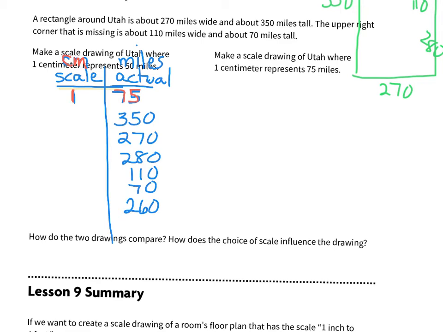So how am I doing this? How am I going from one to the other? Well, I'm multiplying by 75 to go this way, or I'm dividing by 75 to go this way. So if I need to know how many centimeters I need for 350 miles, I'm going to divide by 75. For 270 miles, I'm going to divide by 75. For 280 miles, I'll divide by 75, and so on.